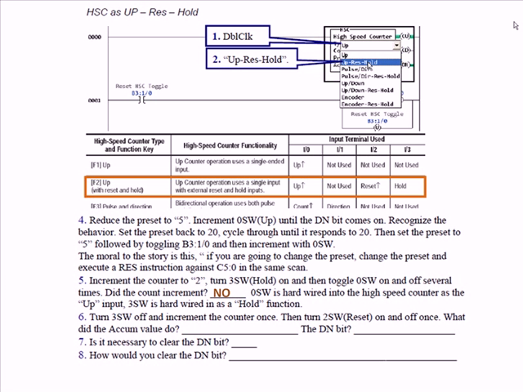Turn input 3 off and increment the counter once. Then turn switch 2, input 2, reset on and off once. What did the accumulate value do? Zeroed out. The done bit, it remained on. Is it necessary to clear the done bit to use the counter? No. But if you wanted to clear the done bit, how would you do it? Execute a reset instruction addressed to memory location C5:0.